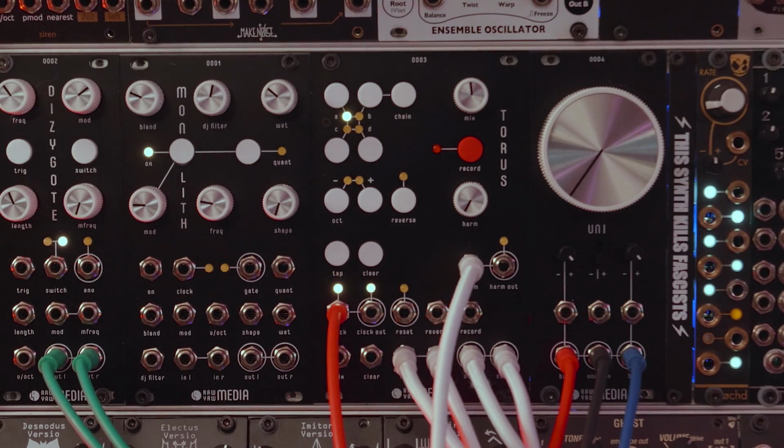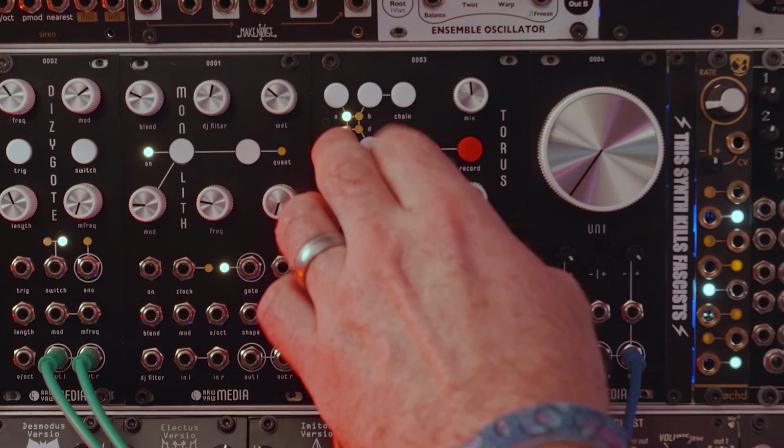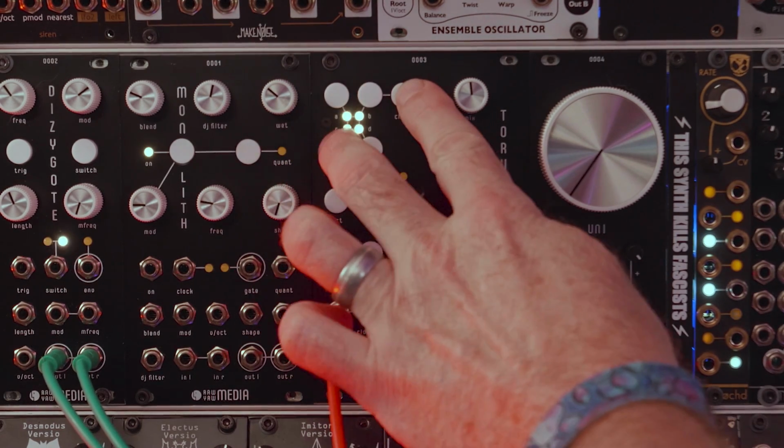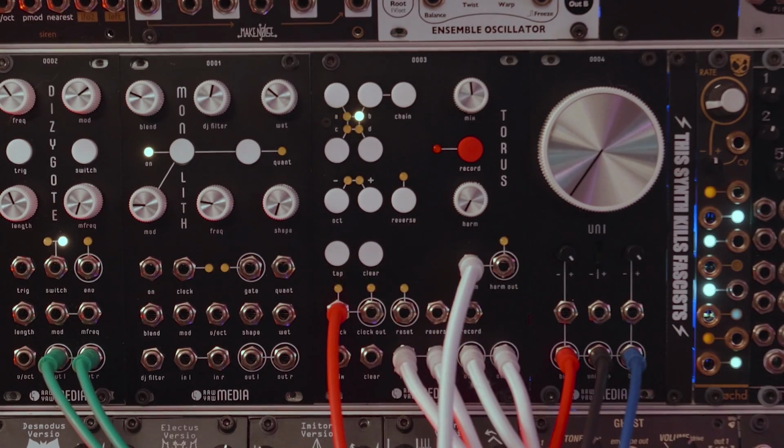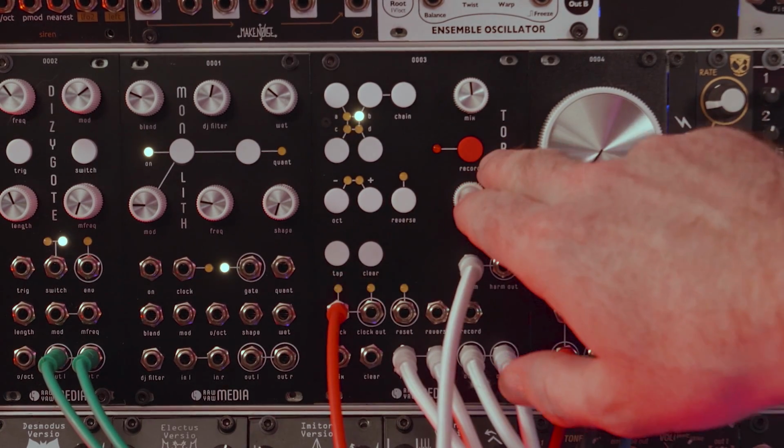Here is another Morphogene reel, this one from Output Arcade. So I wanted to hear what Torus sounded like on some different material. We're going to chain our patterns here and hit record, and it's going to record in a chain, and we're just going to have some fun. All right?